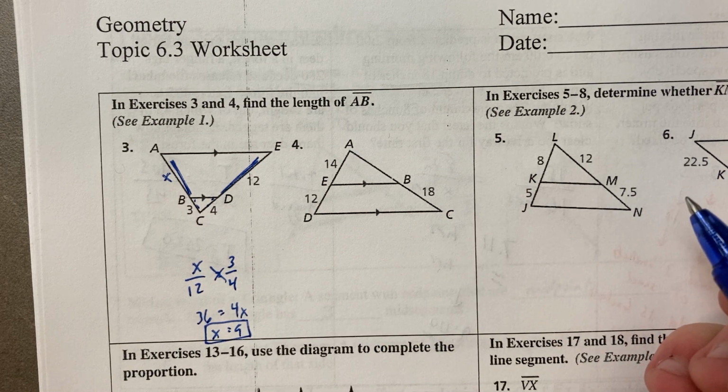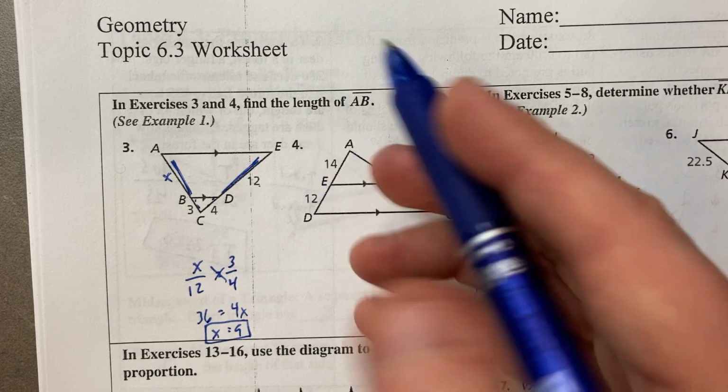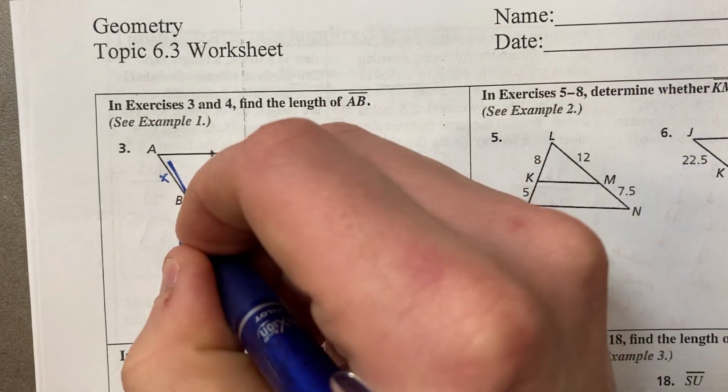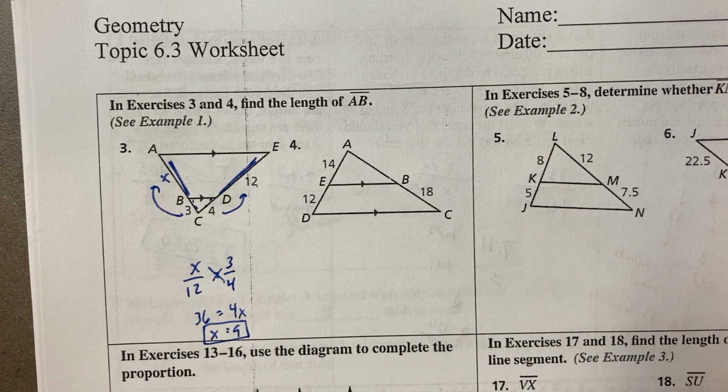Or, of course, there's always a backdoor to these problems. 4 times 3 is 12. 3 times 3 is 9. You get 9 either way you go.